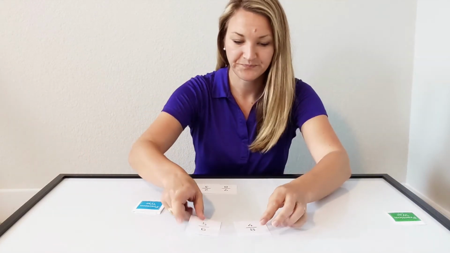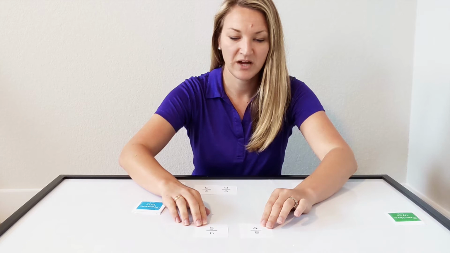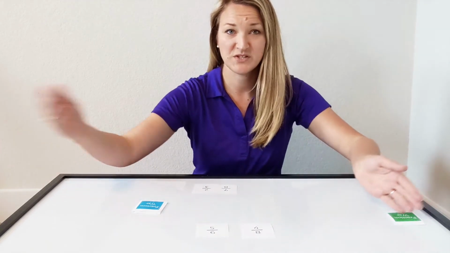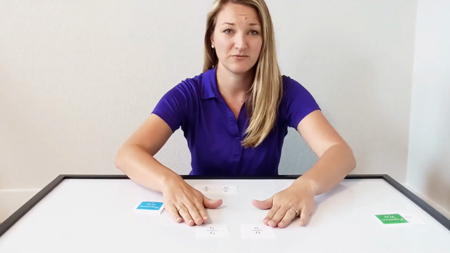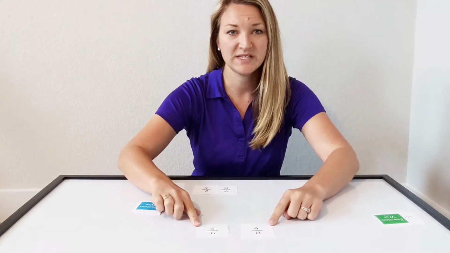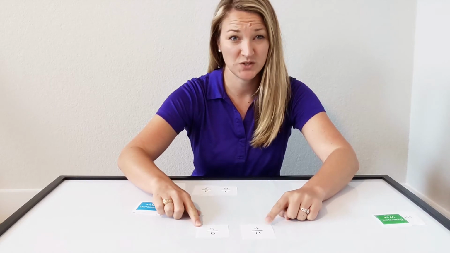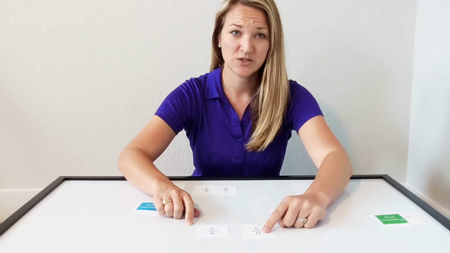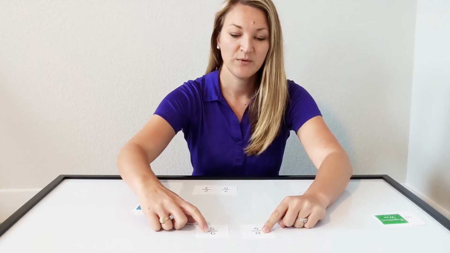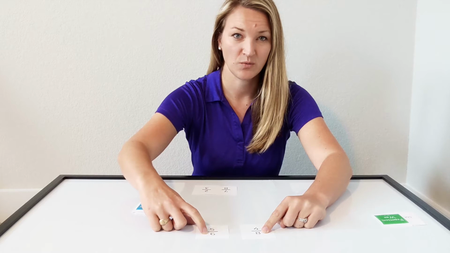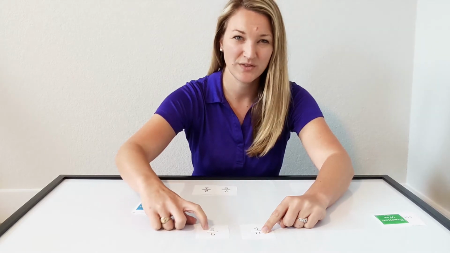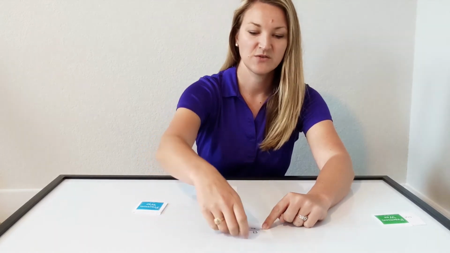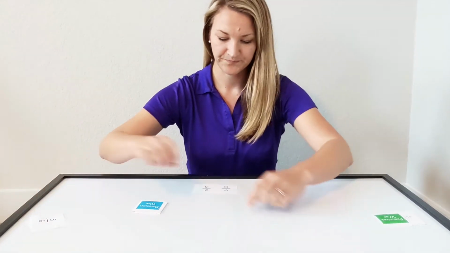For example, let's say they are comparing 5/6 to 4/8. Let's say one student laid down 5/6, and one student laid down 4/8. One way you could reason about which one's greater is by thinking, I know 4/8 is equivalent to 1/2. Well, it would take 3/6 to be equivalent to 1/2, and 5/6 is more than that. So I know 5/6 is greater than 4/8, so that student would get to keep the cards.